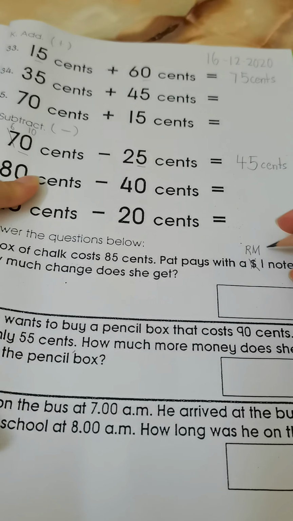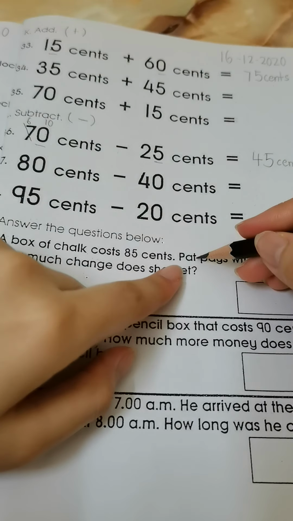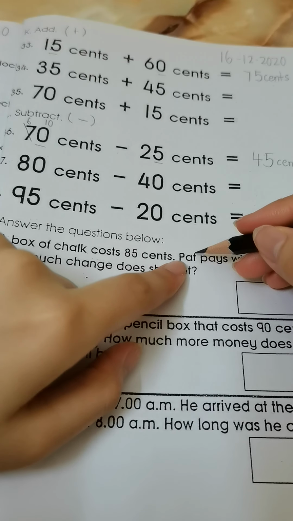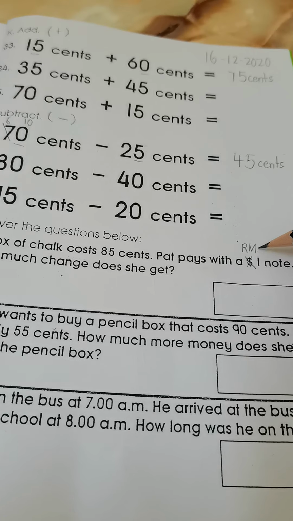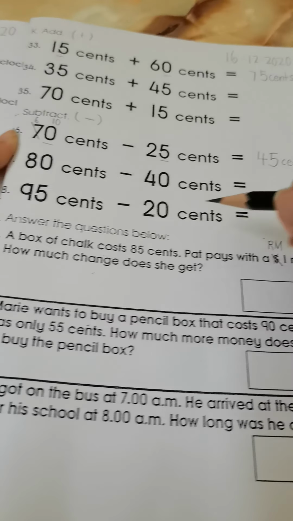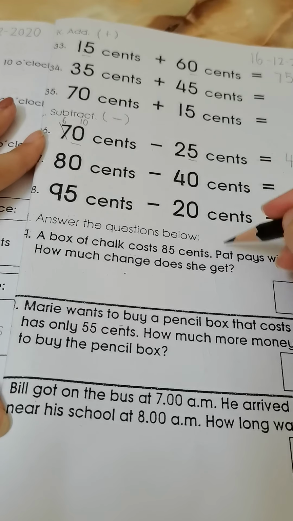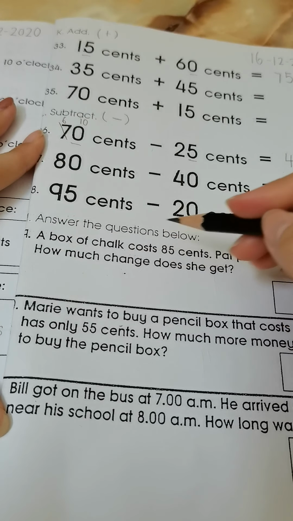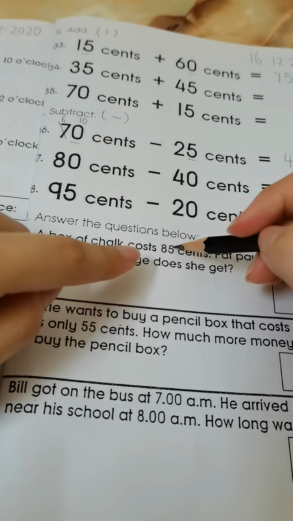Okay, so this question is saying that Pat pays with a RM1 note. Then a box of chalk costs 85 cents. So Pat buys a box of chalk, and it costs 85 cents.